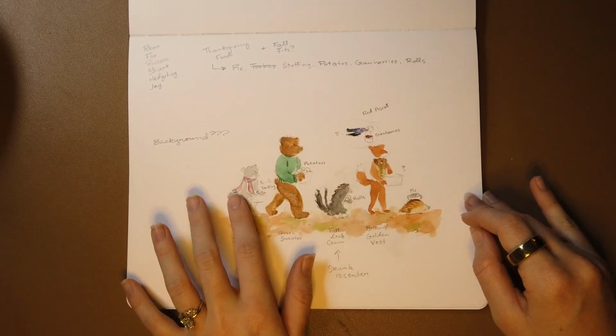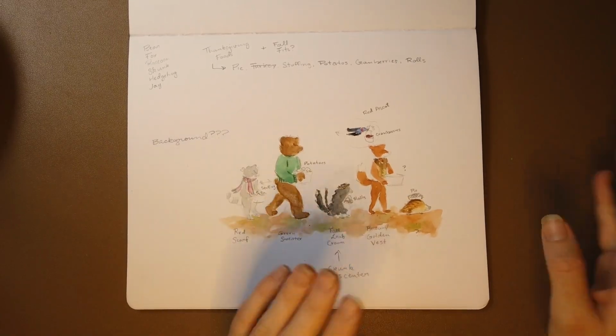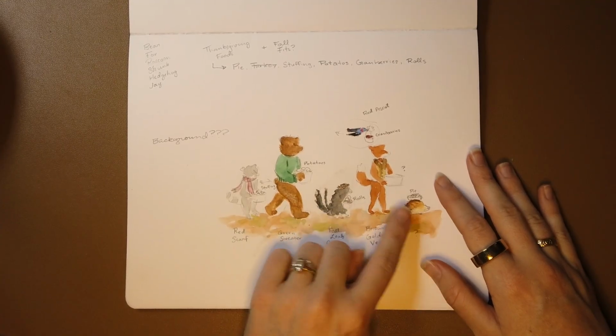So I basically decided what order I wanted the characters to be walking in, who I wanted to carry what, kind of based on their size. That was another thing: who's going to be the biggest, who's going to be the smallest, what's the relative size? Even though I don't think these are perfectly accurate to what their actual size is in real life. I'm pretty sure a hedgehog is a lot smaller than a bear in this scenario here.